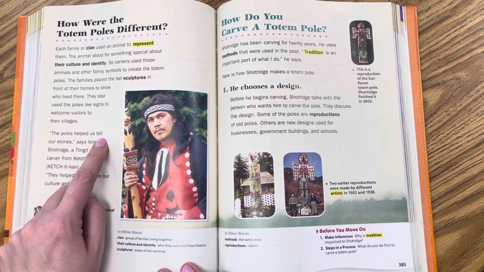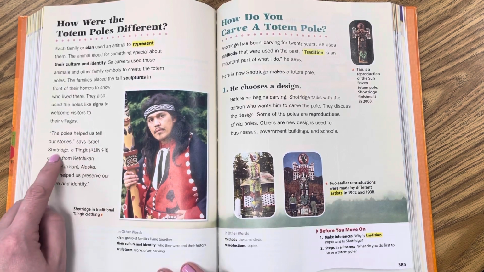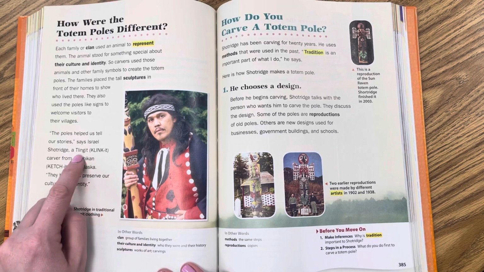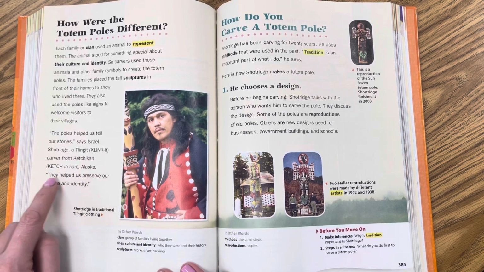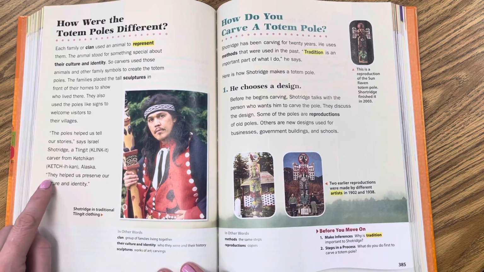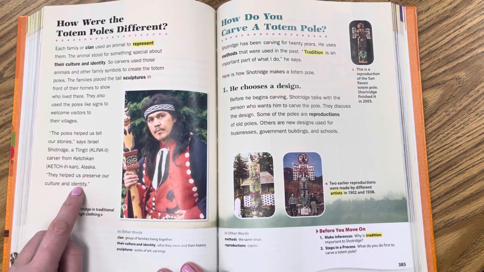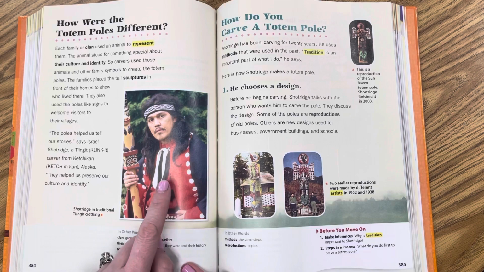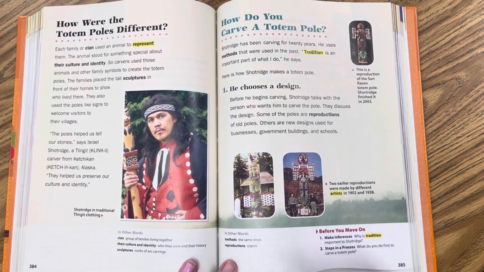The poles helped us tell our story, says Israel Shotridge, a Tlingit, right? Tlingit carver from Ketchikan, Alaska. They help us preserve our culture and identity. And then here's Tlingit in his clothes.